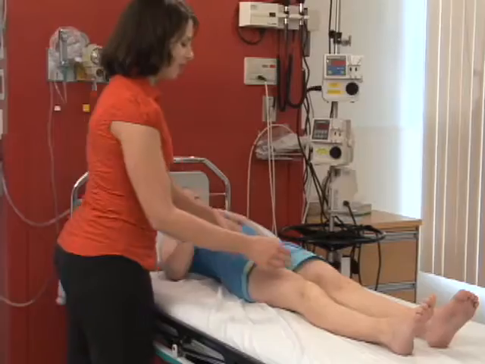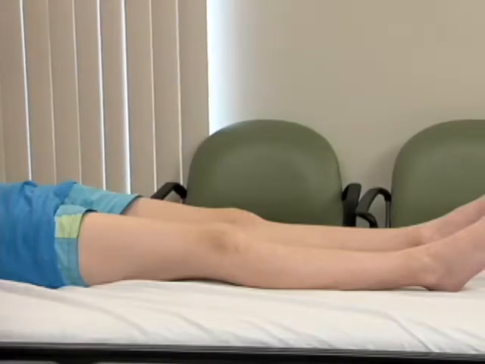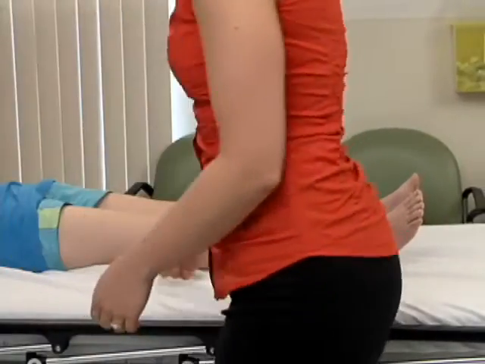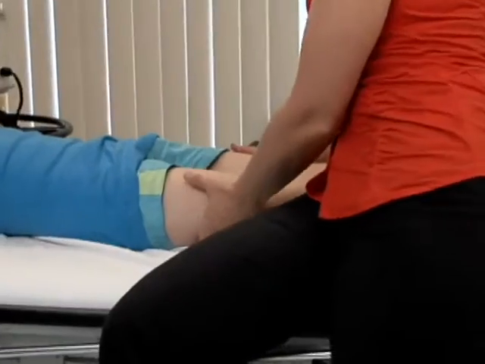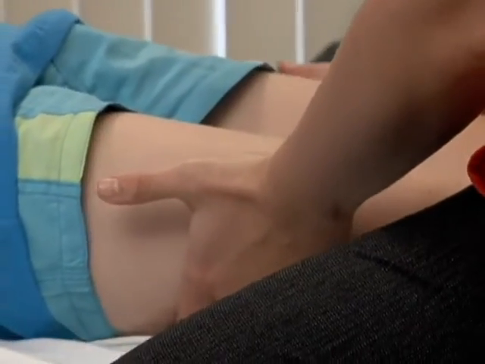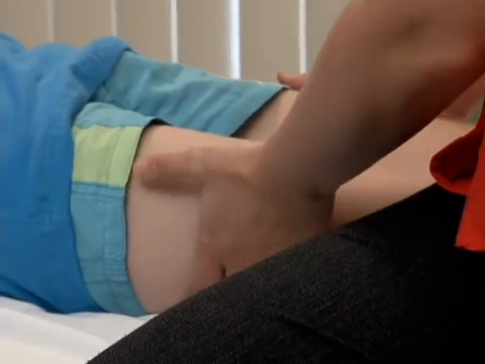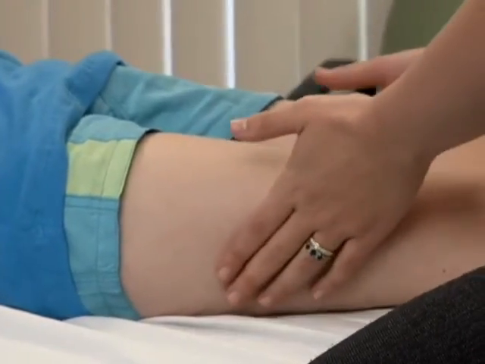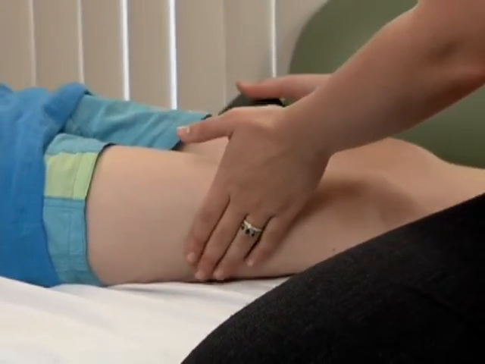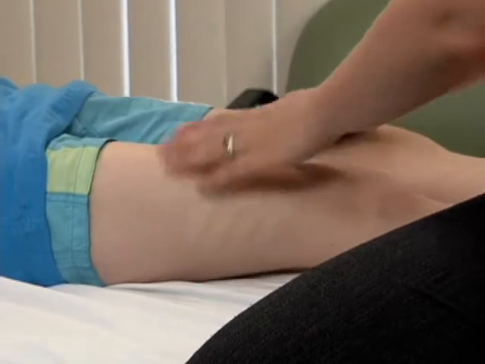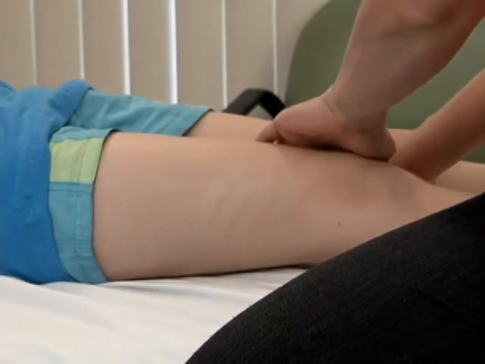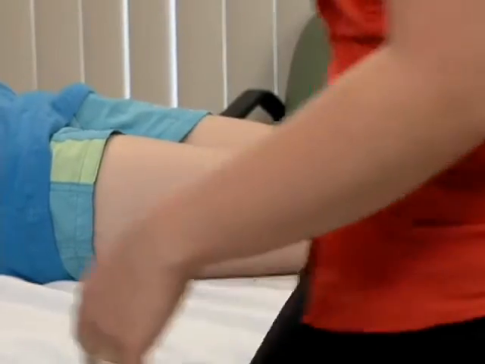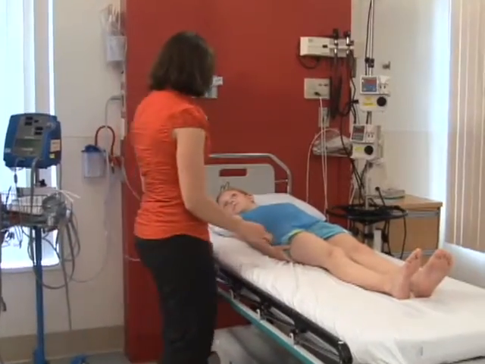Relax. All right. Now, I want you to try and press your legs down into the bed really hard. Don't let me lift them up. Strong, strong, strong. Very good. All right. And press your legs apart. Really strong against my hands. Good. And in. Really strong against my hands. Good job. All right. Let's finish testing those leg muscles.